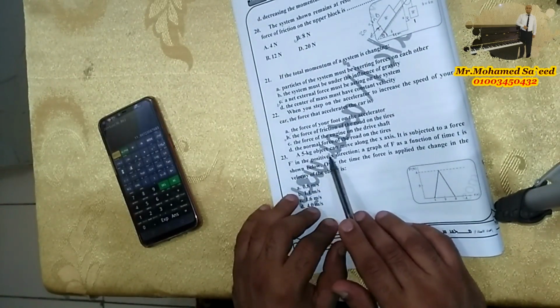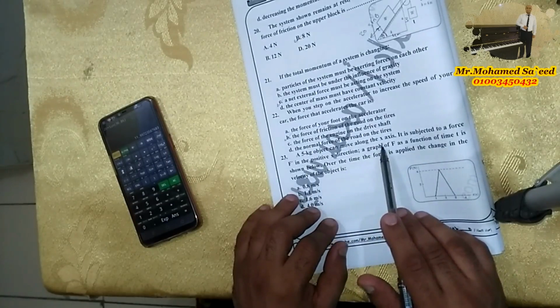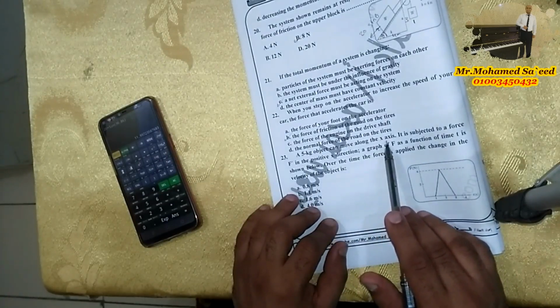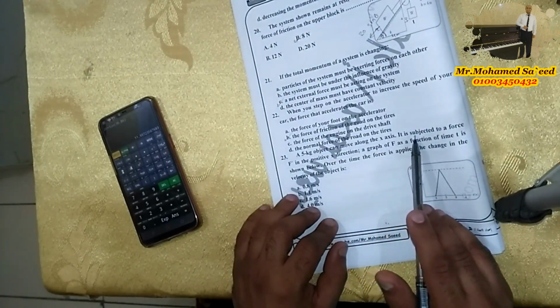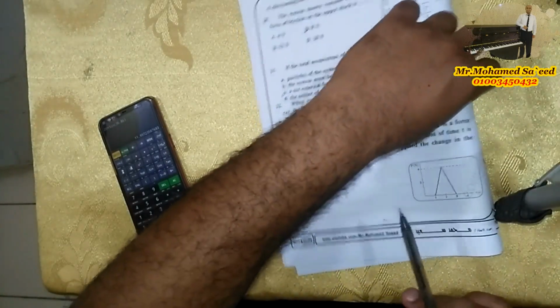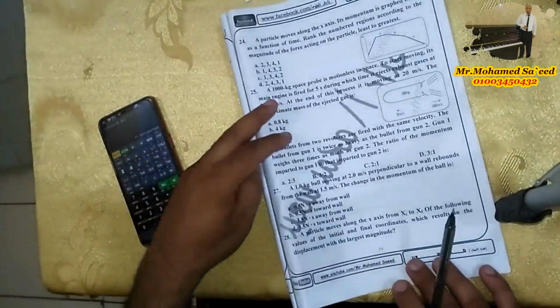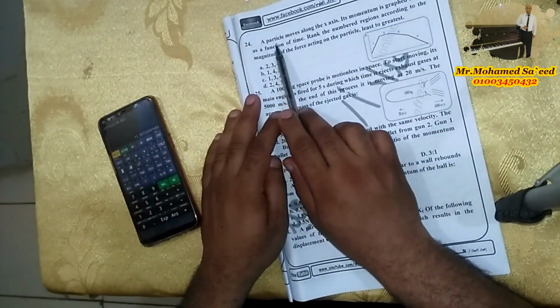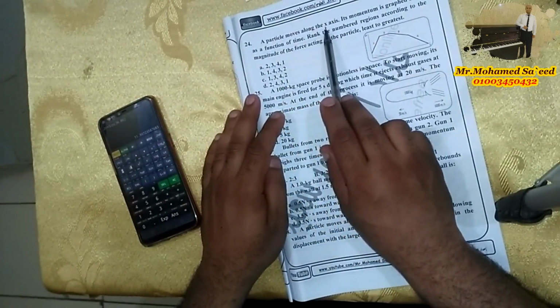A 5 kilogram object can move along the x-axis. It is subjected to a force. We solved one like this in the previous questions. Okay. A particle moves along the x-axis.